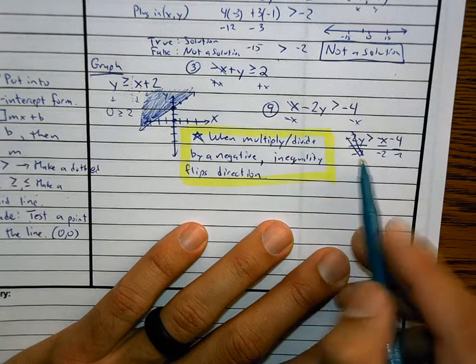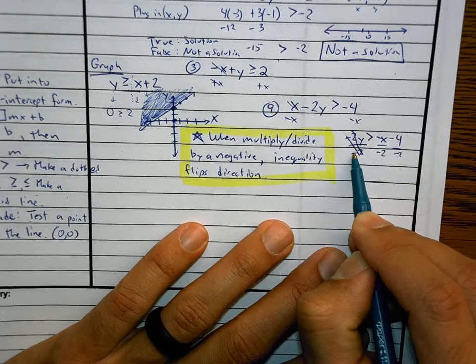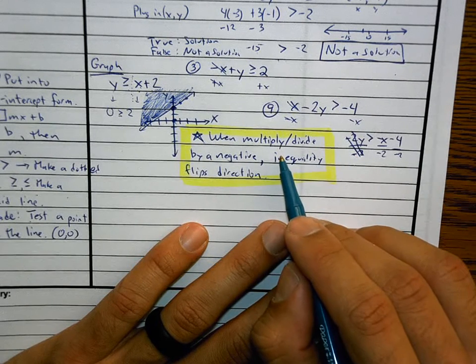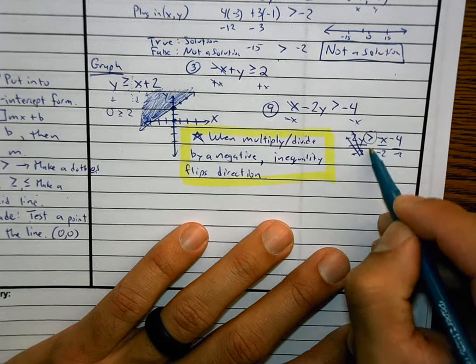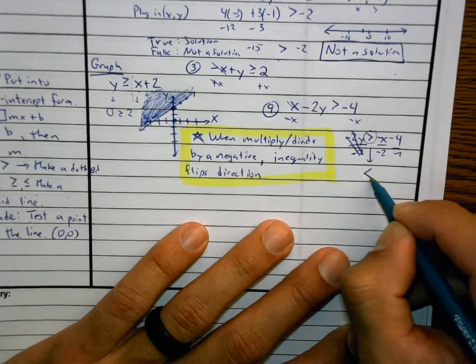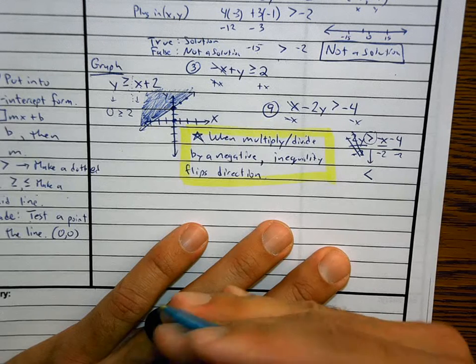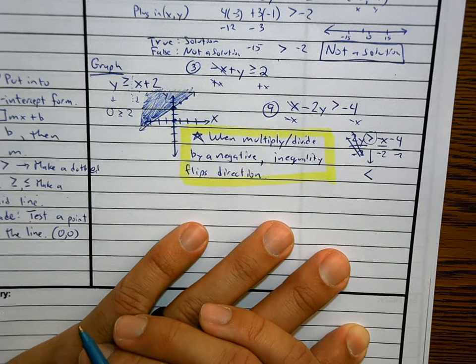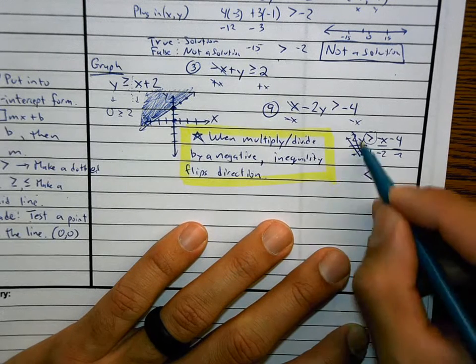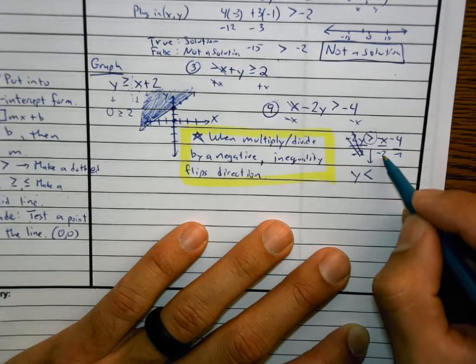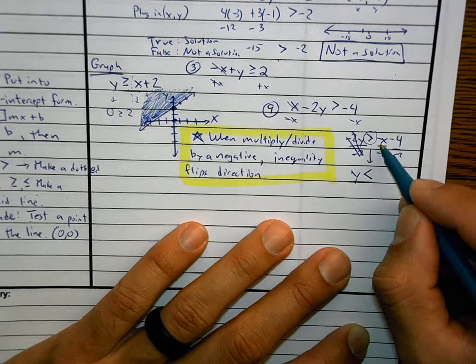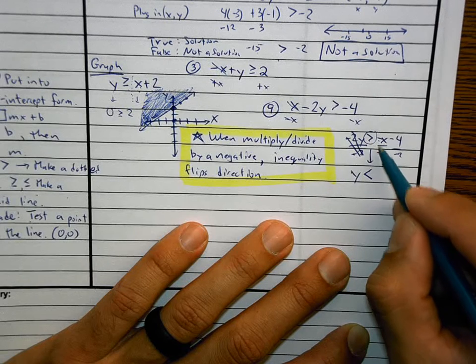But I divided by a negative. So I have to remember what I just highlighted in yellow. That means this inequality is going to change direction. Instead of greater than, it becomes a less than. It has to. This is why. I'm going to leave this as a fraction since 2 does not go into the invisible 1. But a negative divided by a negative is a positive.